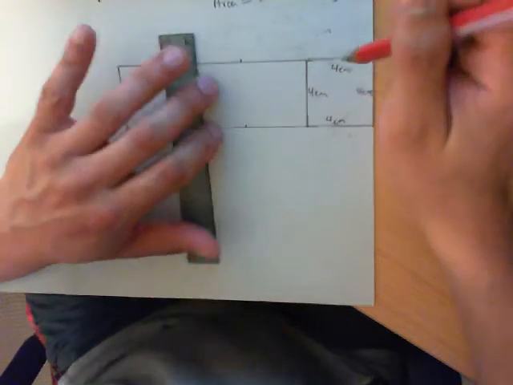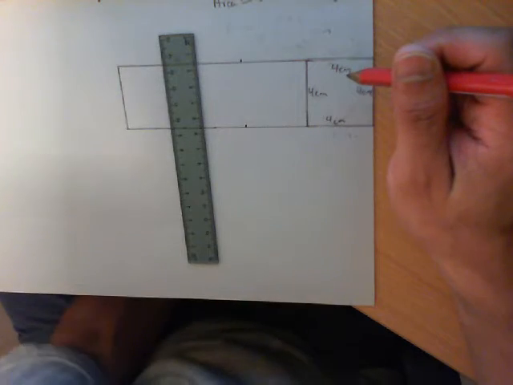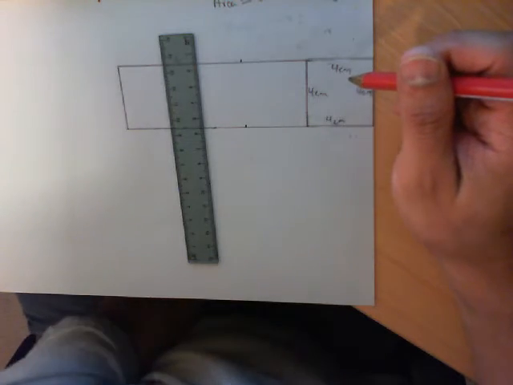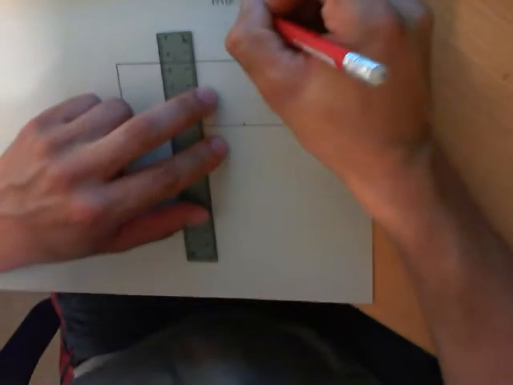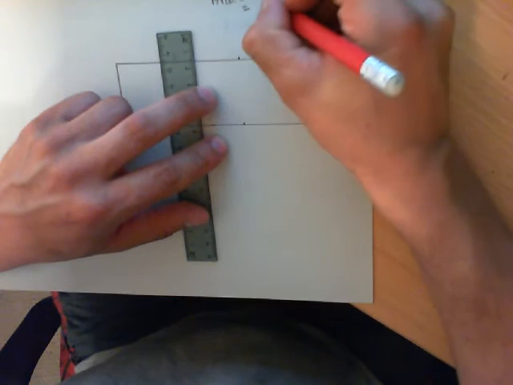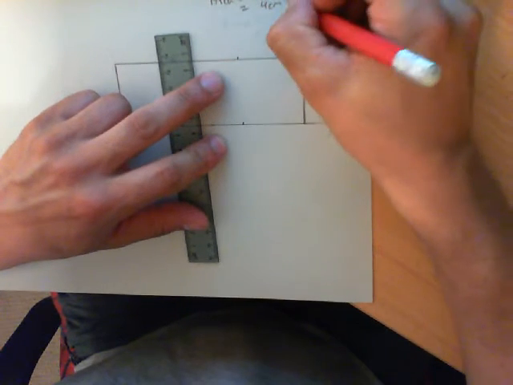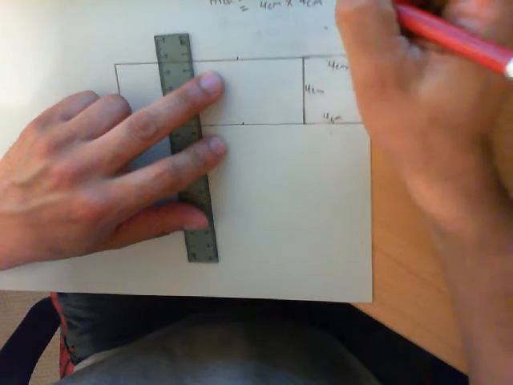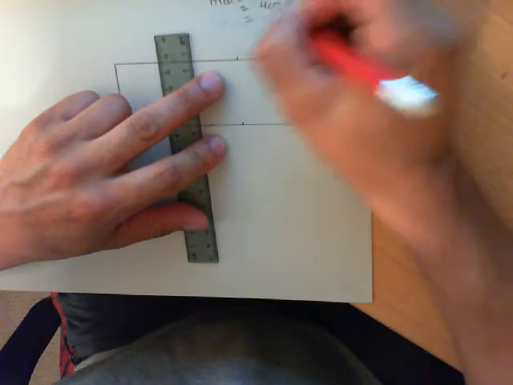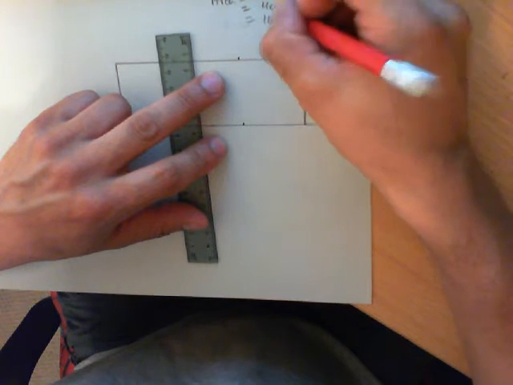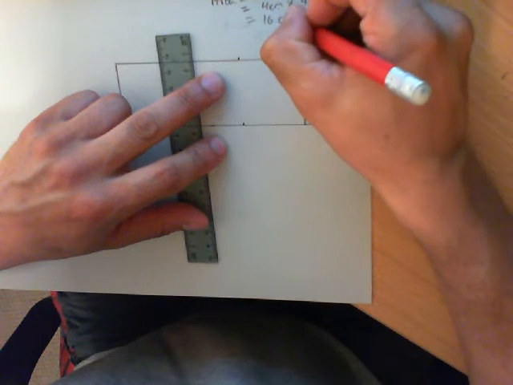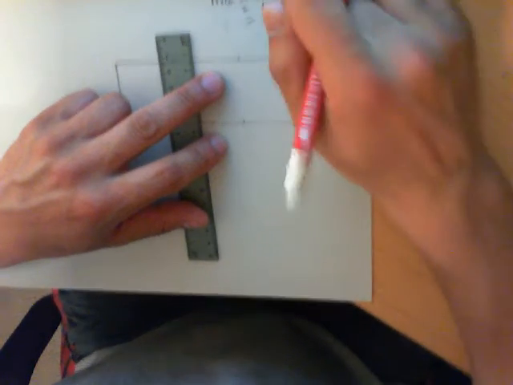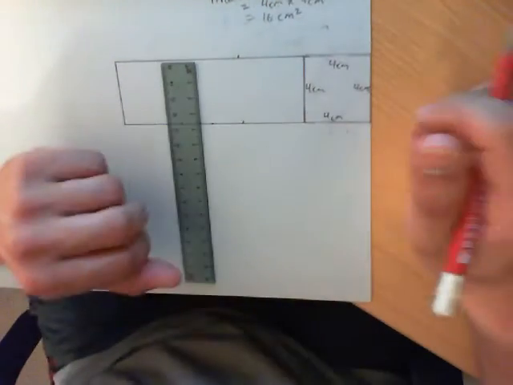But because in a square the four sides are the same, the width and the length are the same. So that means that the width is 4 centimeters times 4 centimeters the length. That gives me 4 times 4 is 16, and centimeters times centimeters gives me square centimeters. All right. So this is the area of this square.